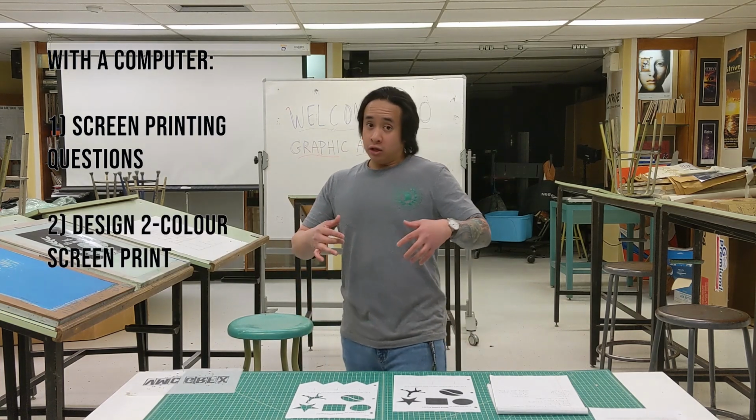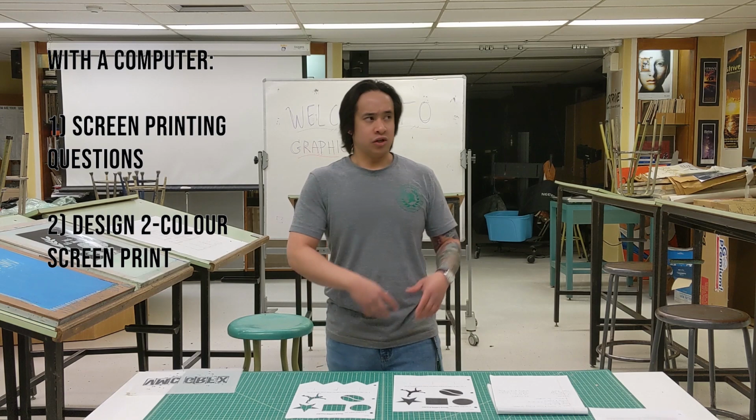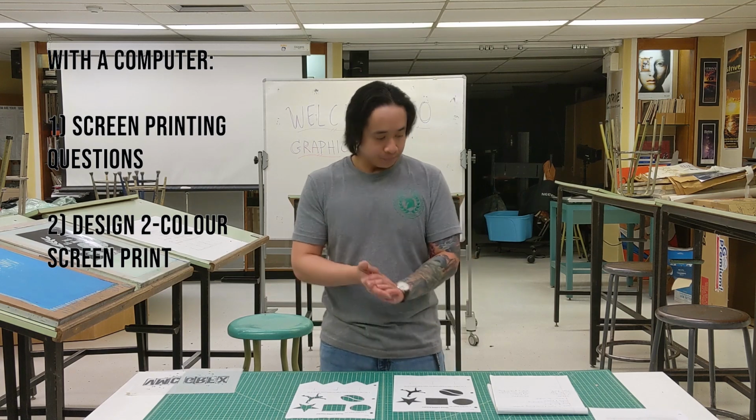The second assignment that you're going to do is you're going to design a two-color screen print. Now you can use already existing design if you want, and you might think that's really easy, like, oh, I could just take that design, put it on Photoshop, and then boom, I have my screen print design. Not quite. You have to separate your two colors and then also utilize registration marks. I'll explain all of that in another video.